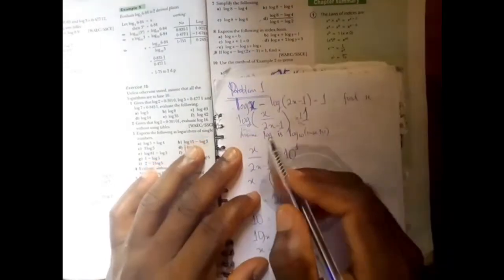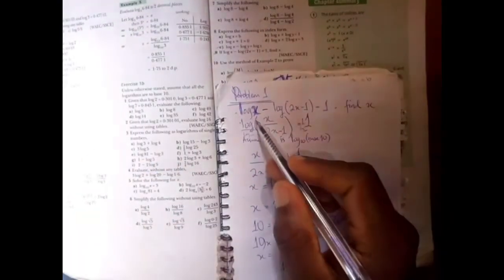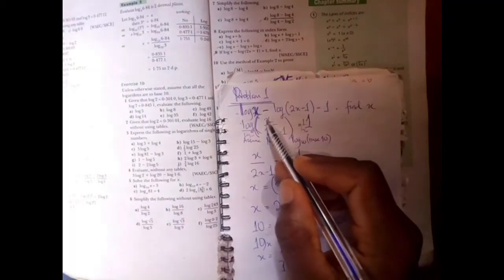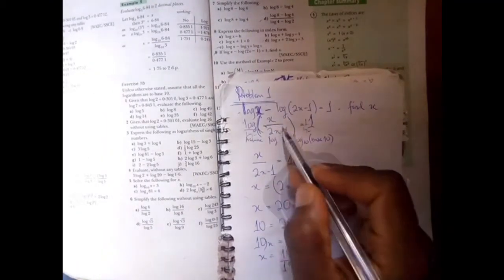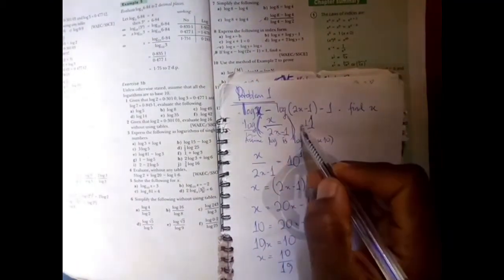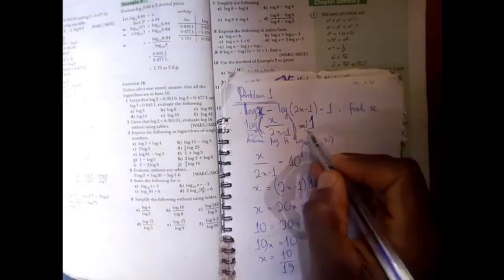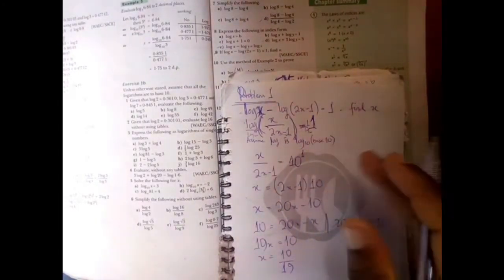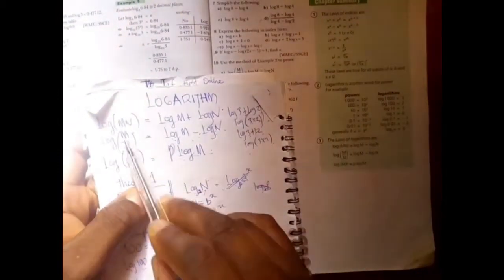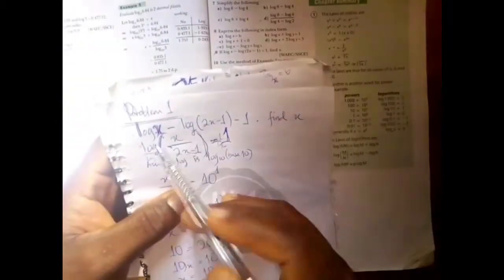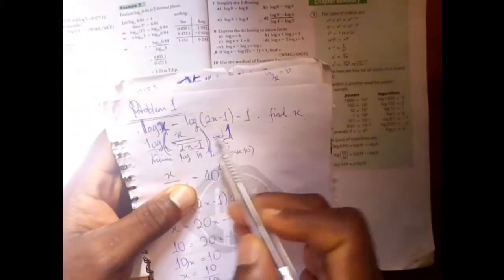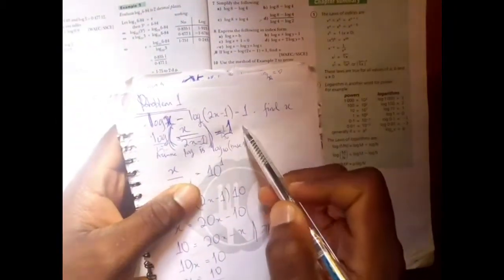So find x. So log bracket x over 2x minus 1 is equal to what? Is equal to 1. From our laws here, we have log m minus log n is the same thing as saying log bracket m over n. So that's what we did here. So log x over what? 2x minus 1 equals to 1.